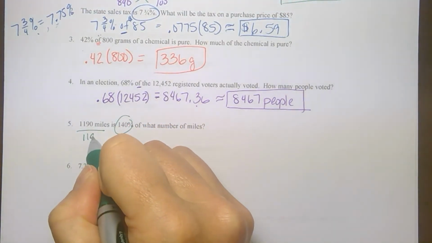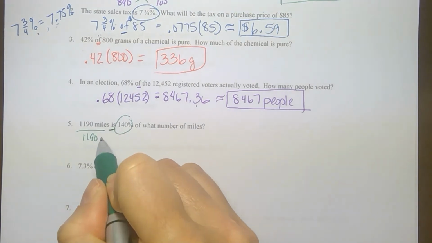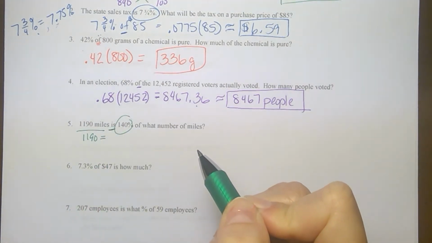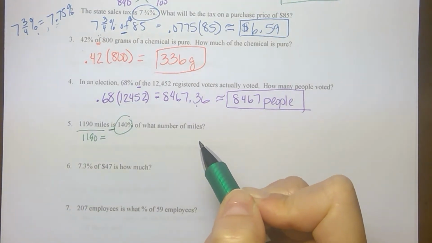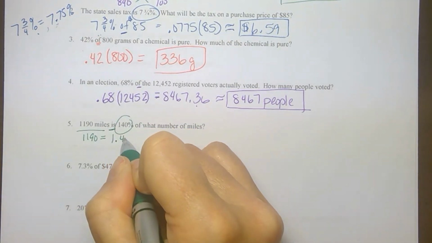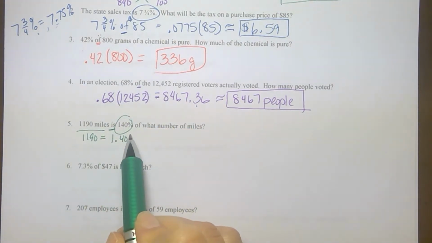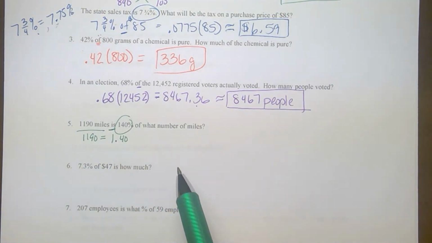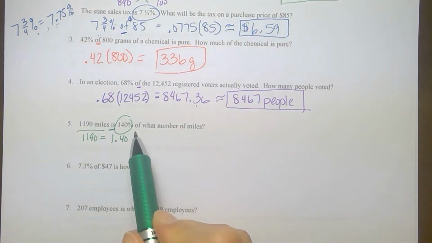Okay, we're going to work it as a percent equation. I have 1,190. Is means equal, always. That word is means is equal to 140%. Let's go ahead and change that to a decimal. So that decimal would be 1.40 when I move it 2 places to the left. Remember, of means to multiply.